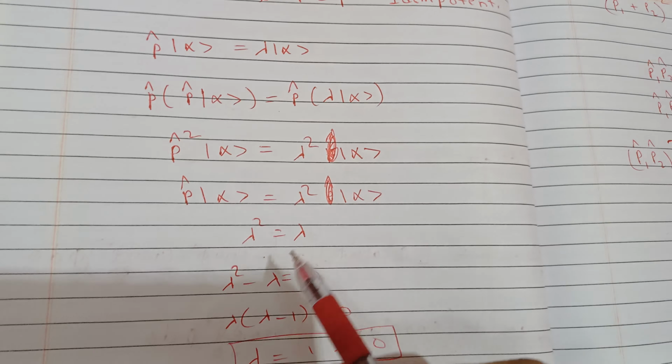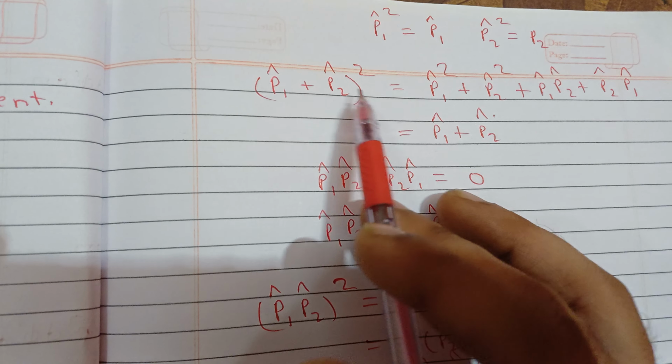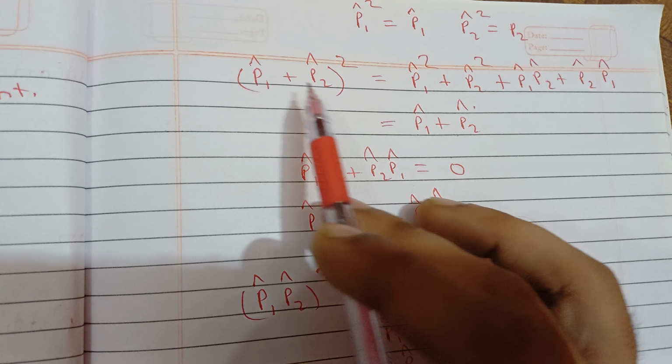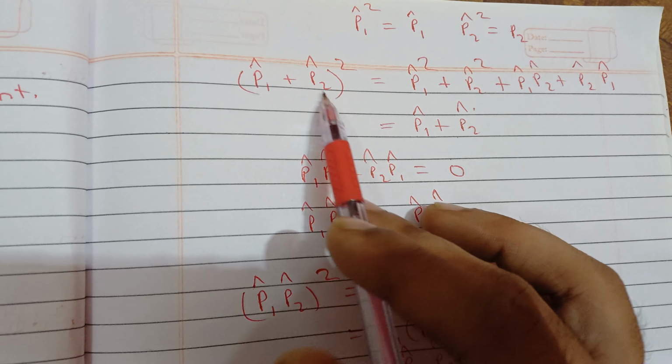Now the second was to prove that the sum of two projection operators is a projection operator only if the operators anti-commute. So let's see. The sum P1 plus P2, where these are two projection operators, should be a projection operator. If P1 plus P2 gives some P, then P squared should equal P. So let's open the square. It will give you P1 squared plus P2 squared plus P1 P2 plus P2 P1.